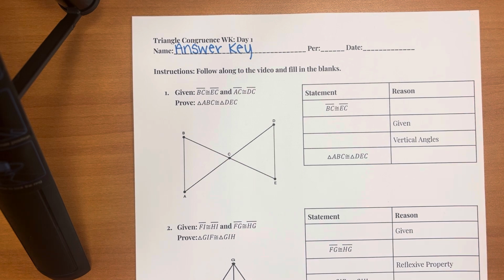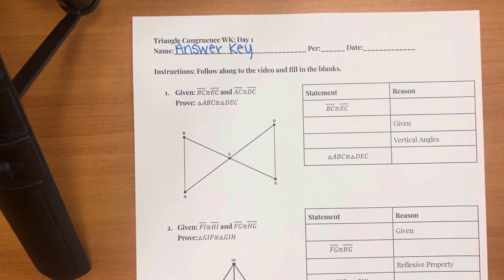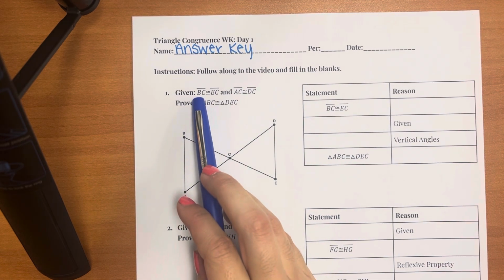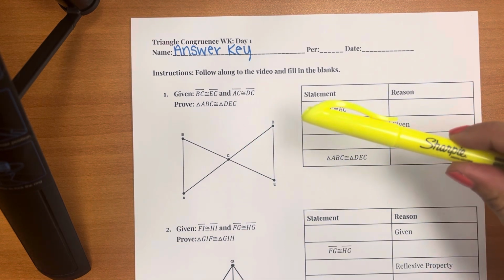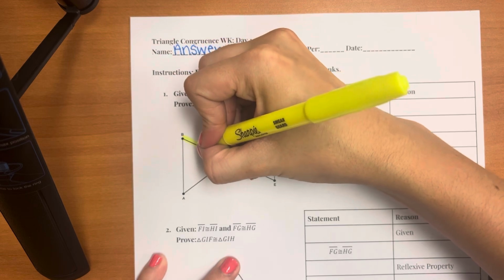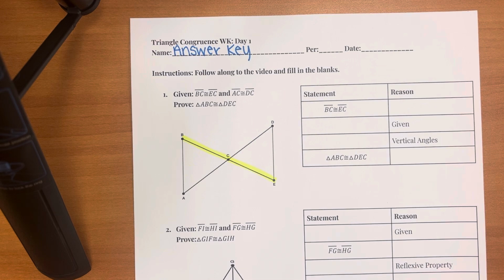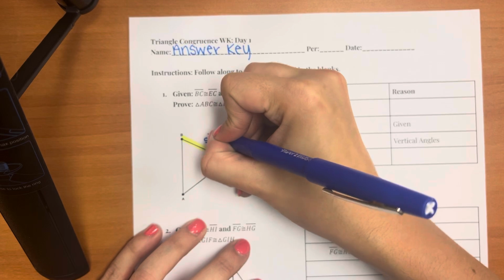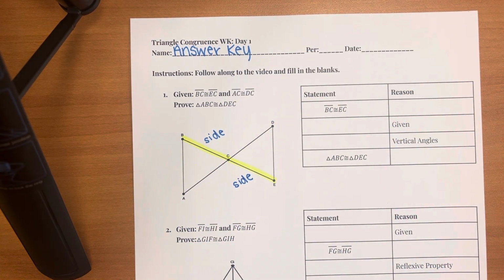Okay, so let's start with problem number 1. Problem number 1 says given, which means they gave it to us. They gave us that BC is congruent to EC. So I'm going to take my highlighter and highlight those. These have lines on top, which means it's a line segment. So I'm going to highlight BC and EC. Since they are lines, those are sides, so I'm going to write the word side next to each one. They're not angles, or they would have the angle symbol.